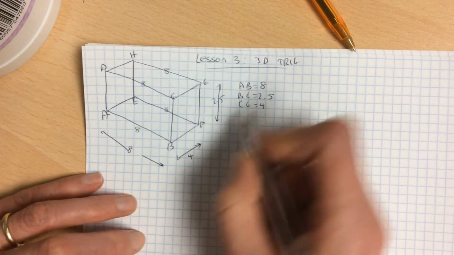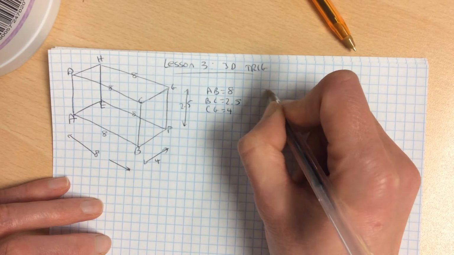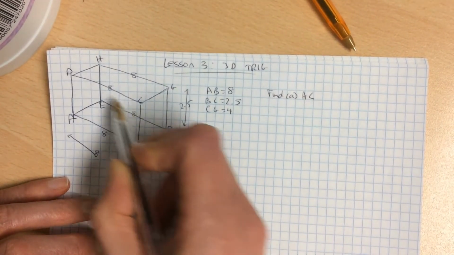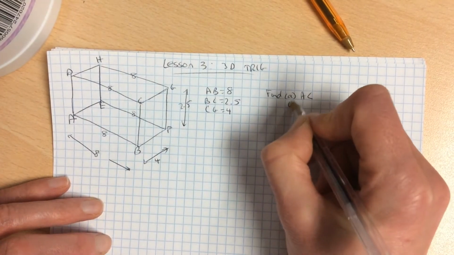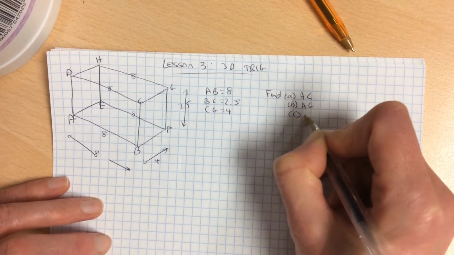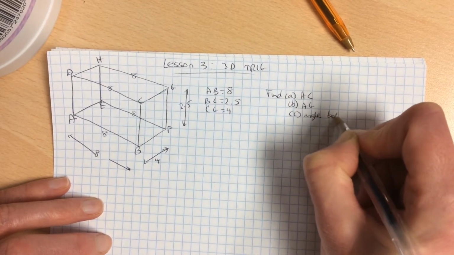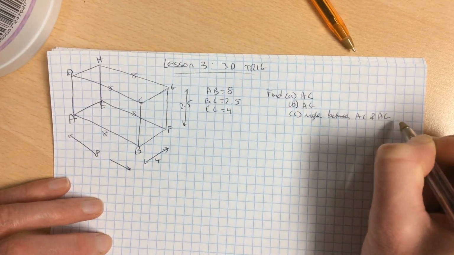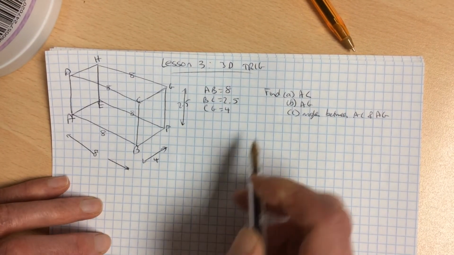And we're going to try to find AC, the line A to C. We're going to try to find B, which is A to G. And then we're going to try to find the angle between AC and AG. So let's see how we got on.